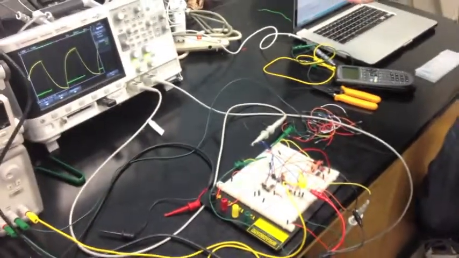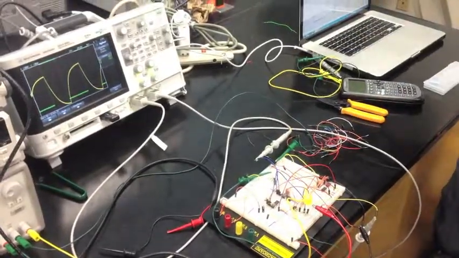We're simulating the Hindmarsh Rose neural model, and this is my simulation. That was my LTSpice simulation, and this is my implementation on the breadboard.